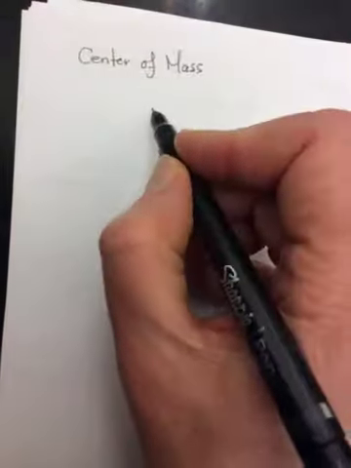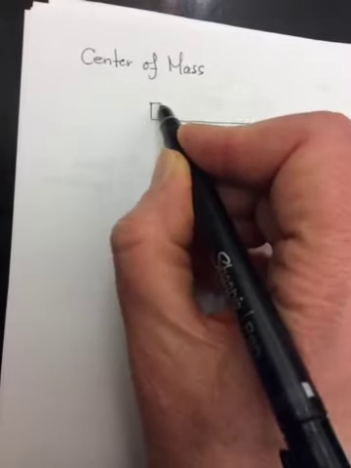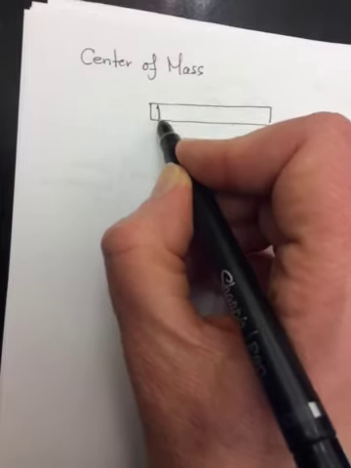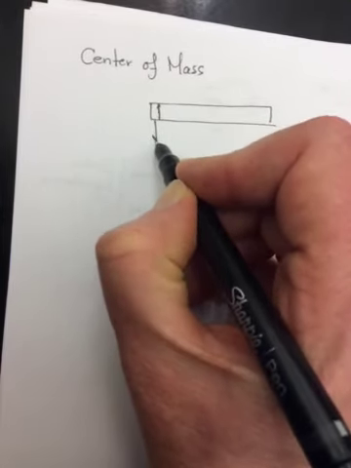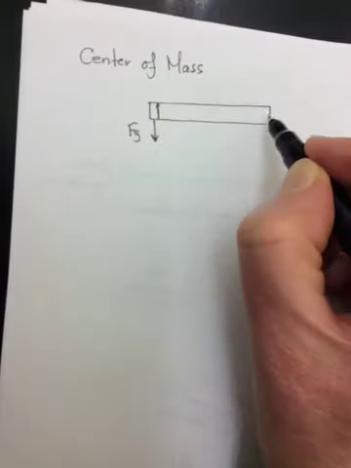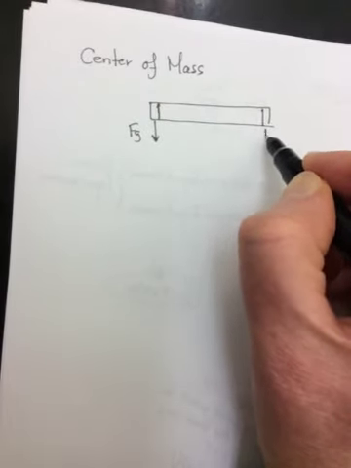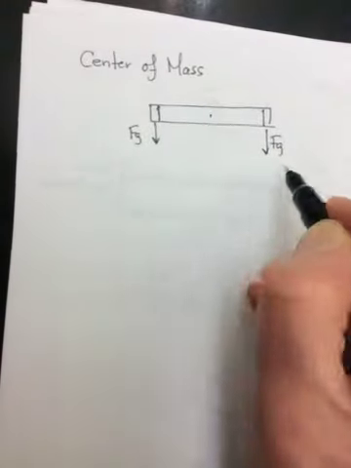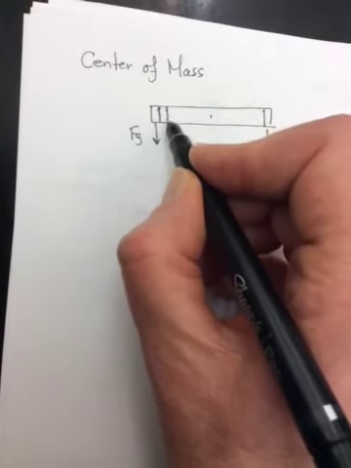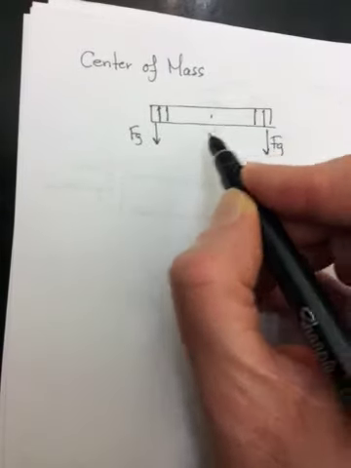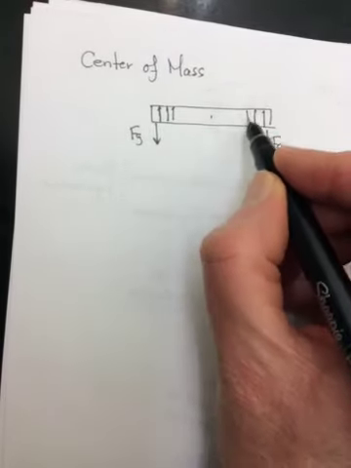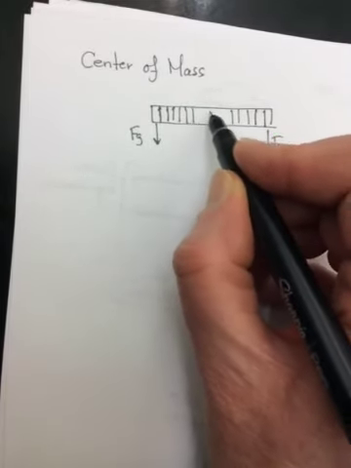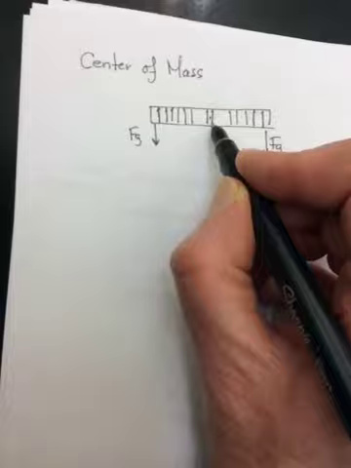If you think of a uniform object, like a ruler or a meter stick, and you think there's a little increment of mass on this side that has an FG acting down, but there's an equal increment on this side that has an FG acting down, and these two FGs are going to balance each other out or cancel each other out. Then we could do another increment on either side that would do the same thing, and another, and another, and another, until finally you get to the very middle.